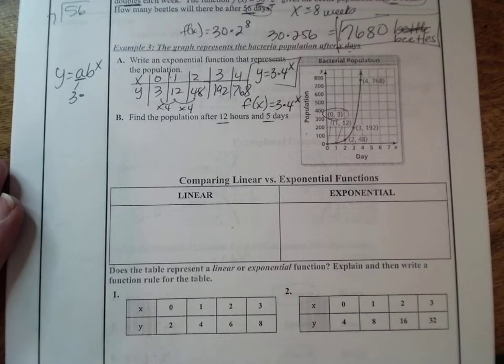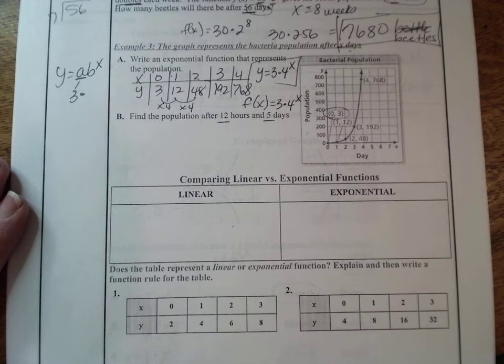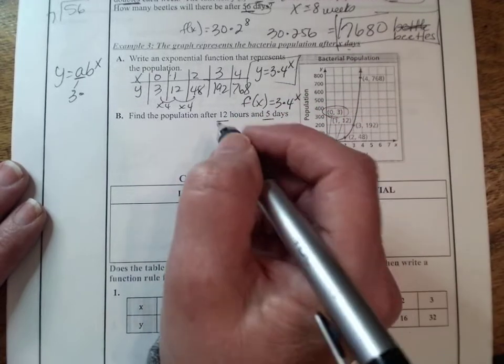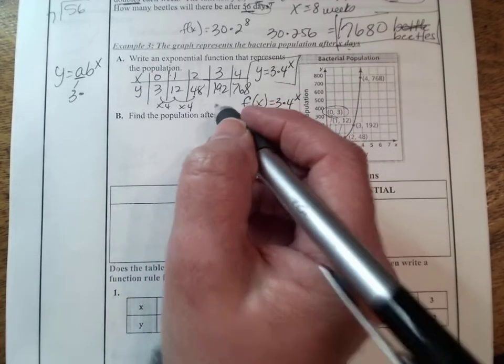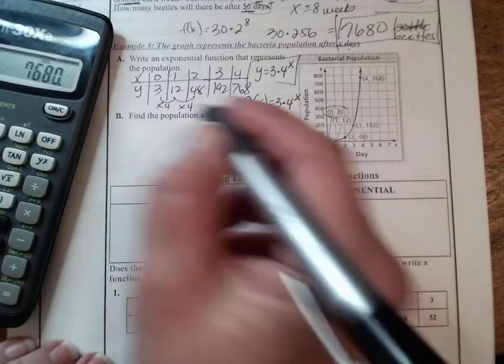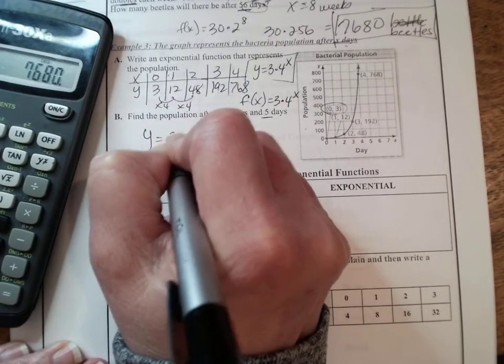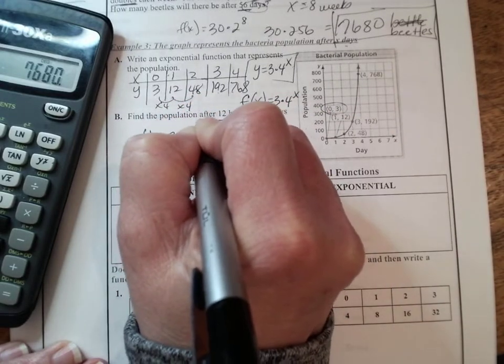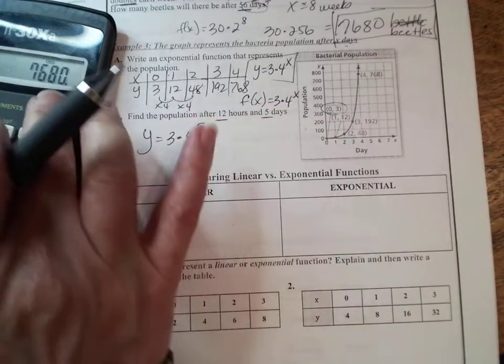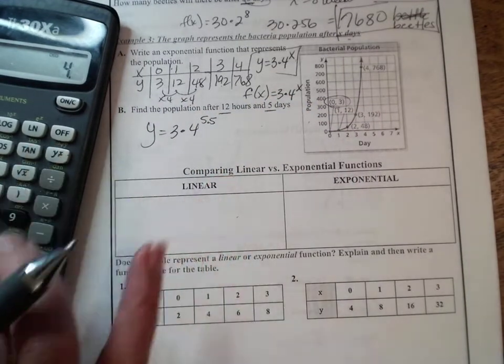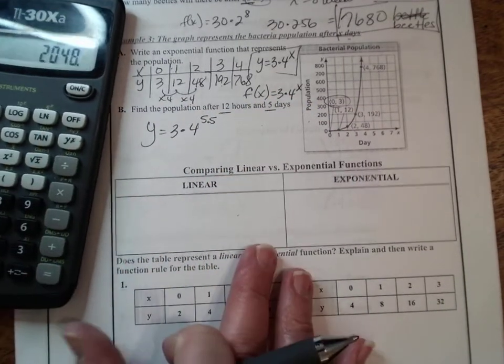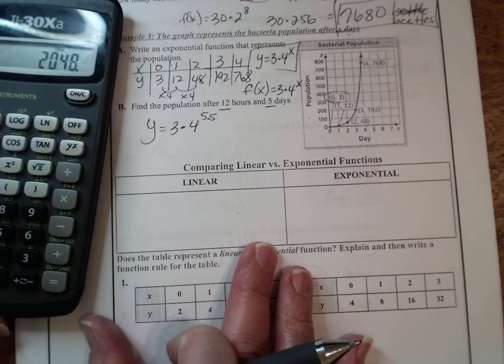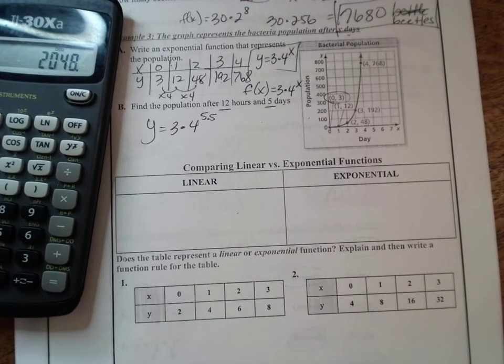12 hours and 5 days. Okay, so you could do this. Well, that'd be like 5.5. So I'm trying to think of the best way for you guys to do this. Oh, you know what? You can do 5.5 in your calculator. So you can do this. Y equals 3 times 4 to the 5.5. Because we can do 4 to the power of 5.5.